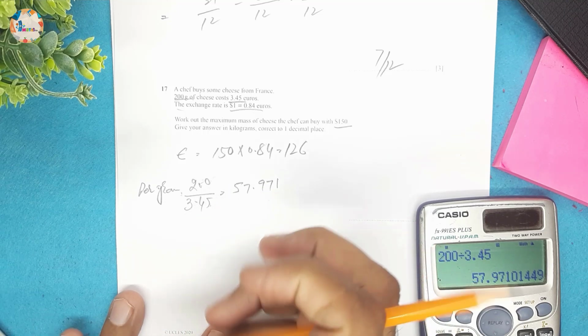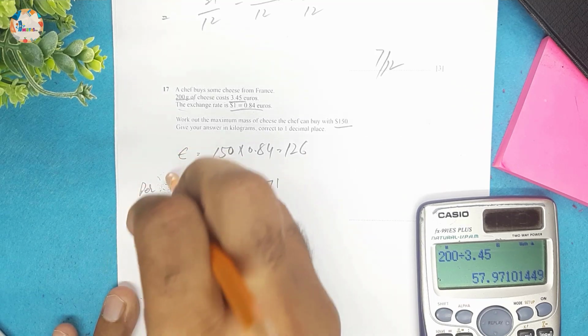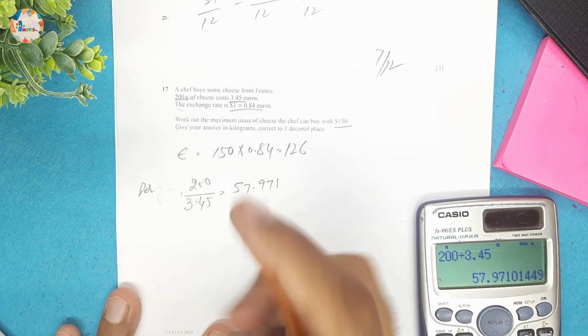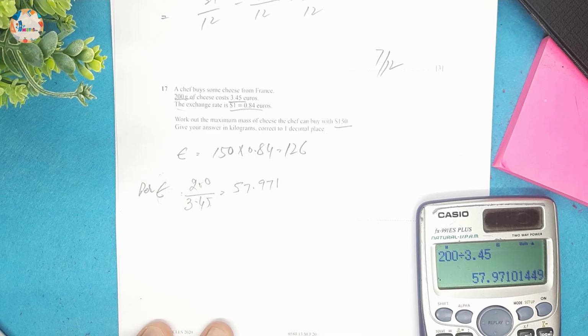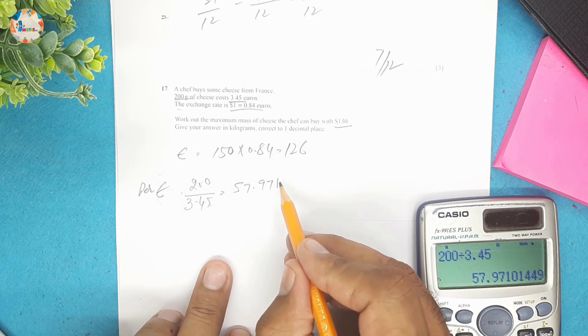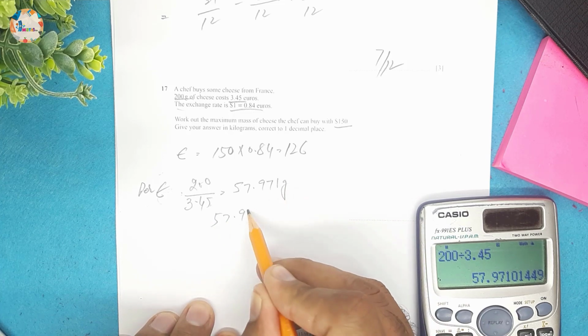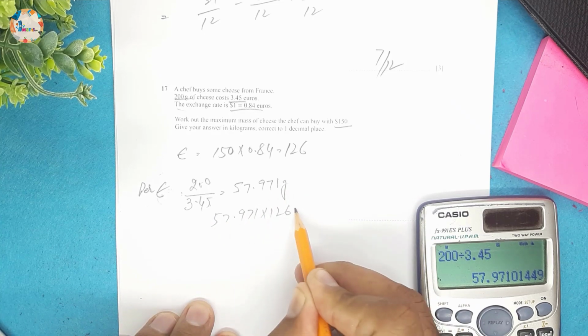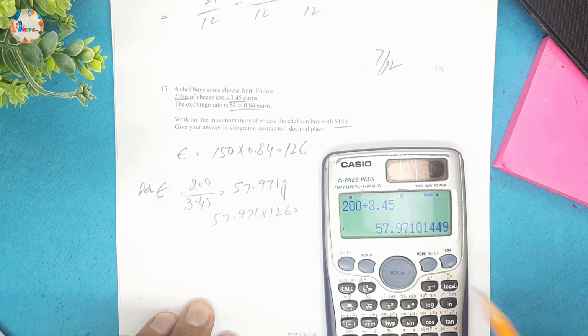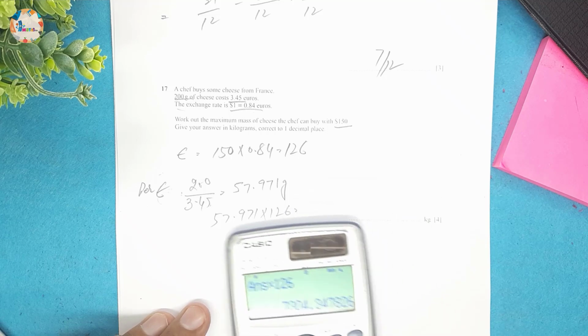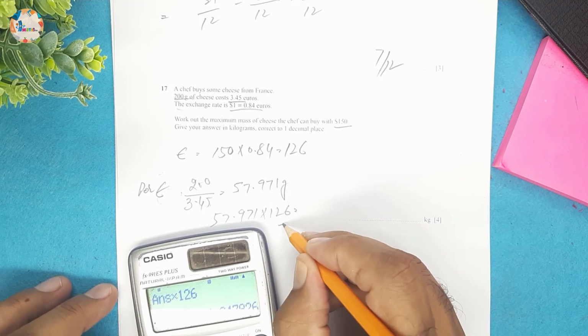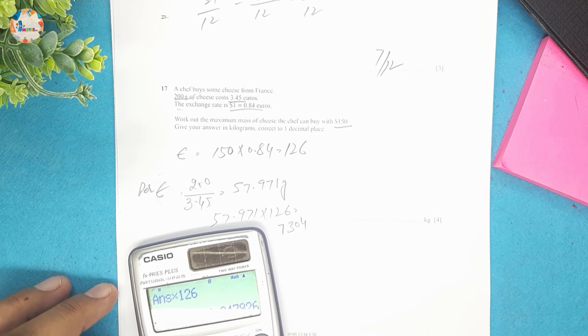So per euro we get this many grams, and this will be multiplied by 126. 57.971 multiplied by 126 gives about 7,304 grams.